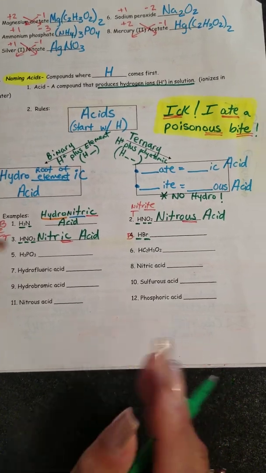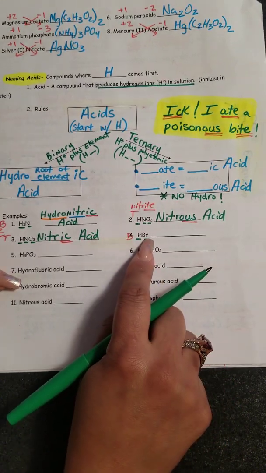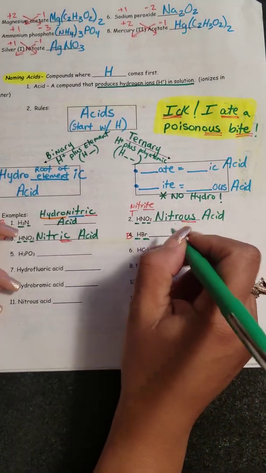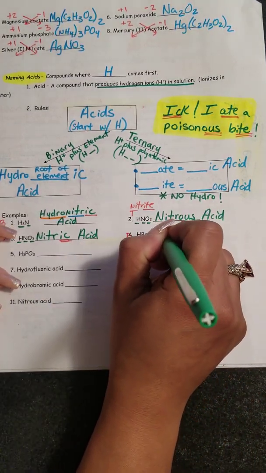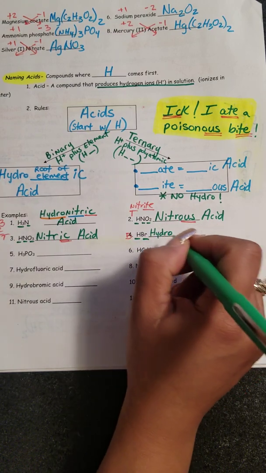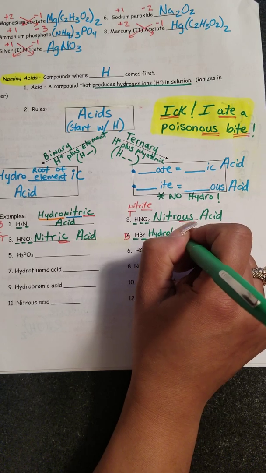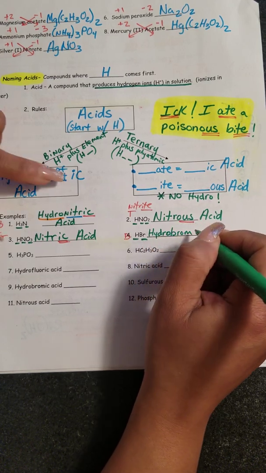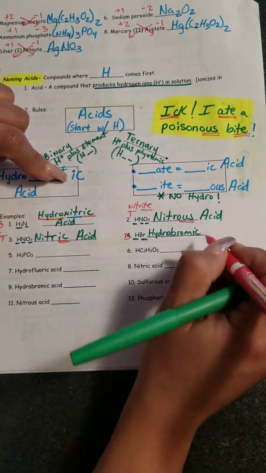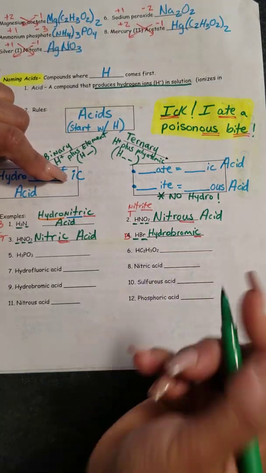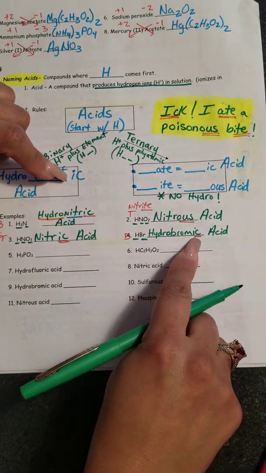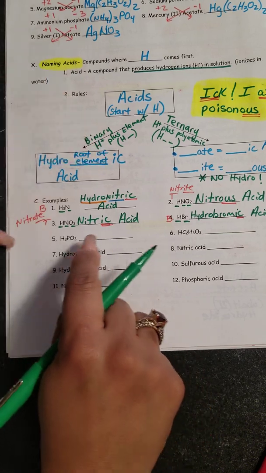Alrighty, let's keep going. H and Br. Okay, just an element, hydrogen and element. What do we do? We start off with hydro. What's the root of the Br, which is brome? Brome for bromine. So brome. And then we change the ending to IC, ick. And then we end up with the name acid. Hydrobromic acid.